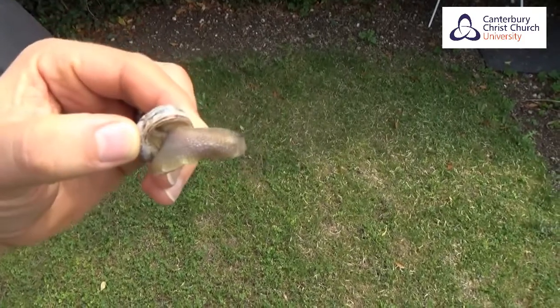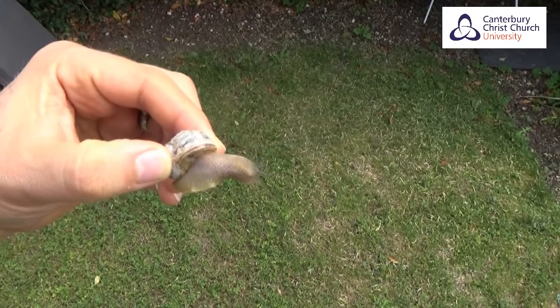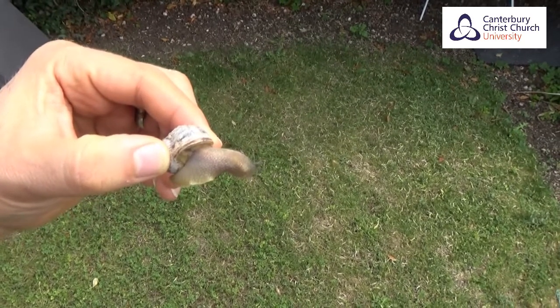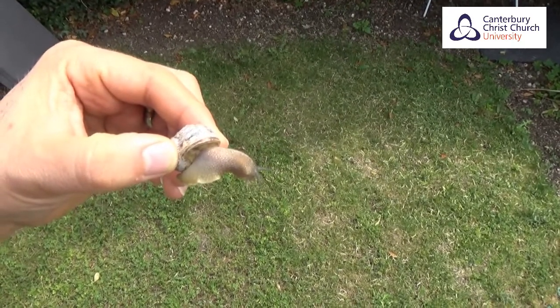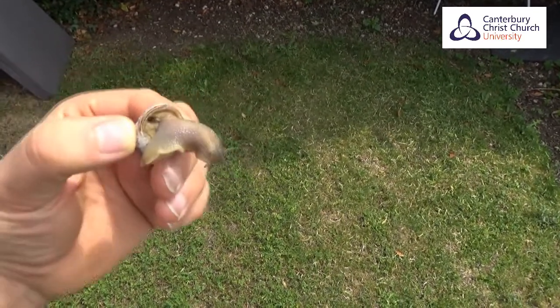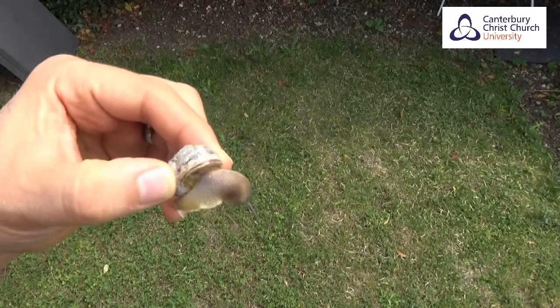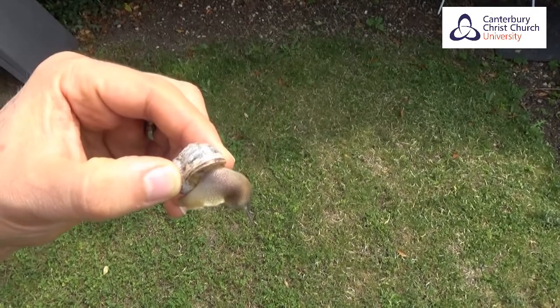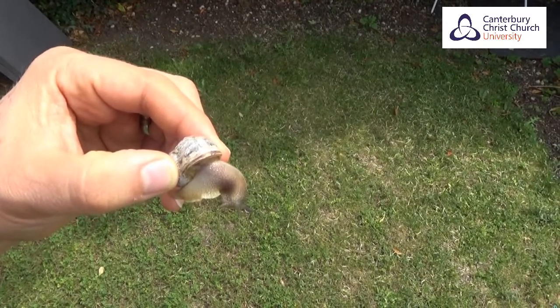So there we go, that's little Buddy the snail, and I'm going to be collecting a whole bunch of them. We'll see how many I can get. I'm sure I can find more than 100. And I'm going to take measurements from them, and I'll explain more about that when we get to the table once I've done my collection. So, see you again in a couple of minutes.